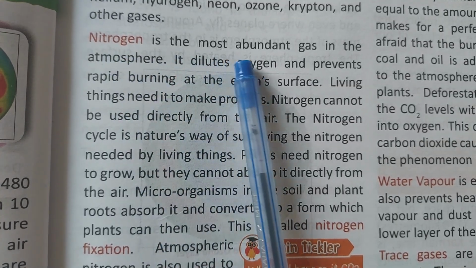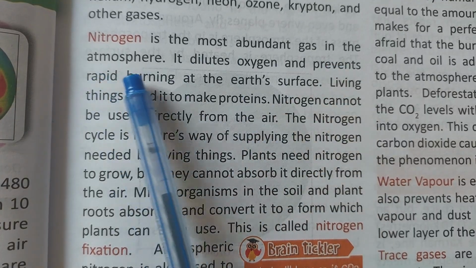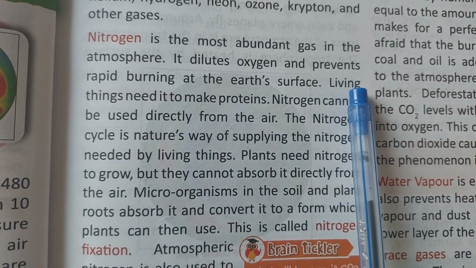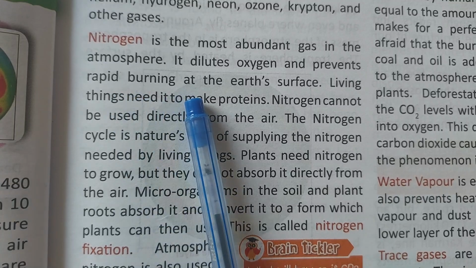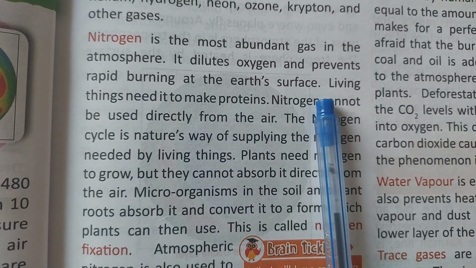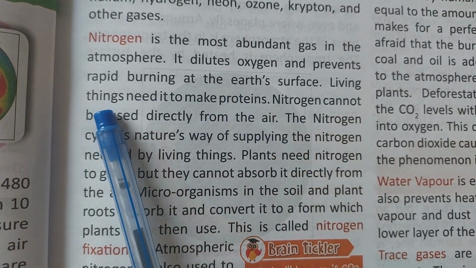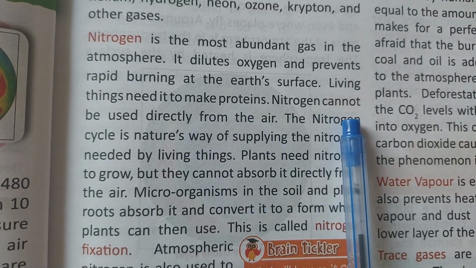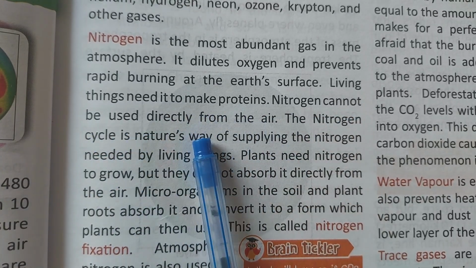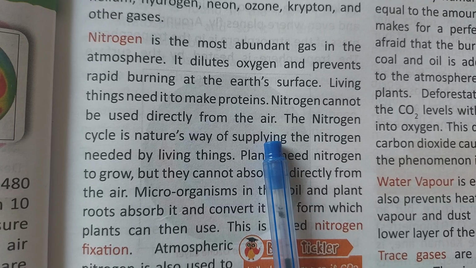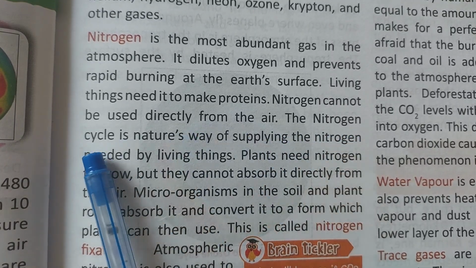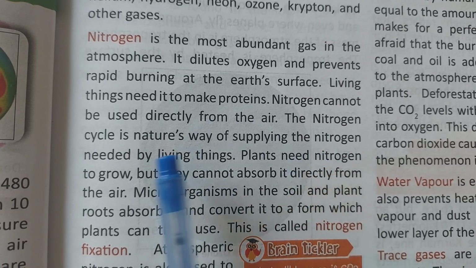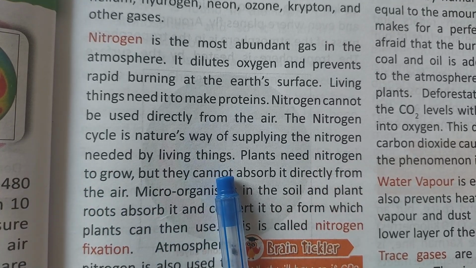Nitrogen is the most abundant gas in the atmosphere. It dilutes oxygen and prevents rapid burning at the Earth's surface. Living things need it to make proteins. Nitrogen cannot be used directly from the air. The nitrogen cycle is nature's way of supplying the nitrogen needed by living things.